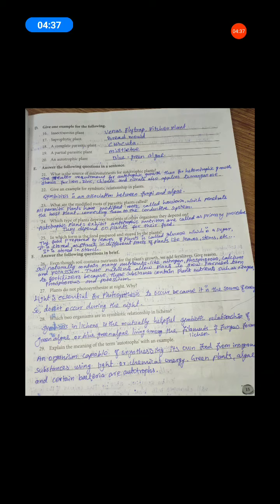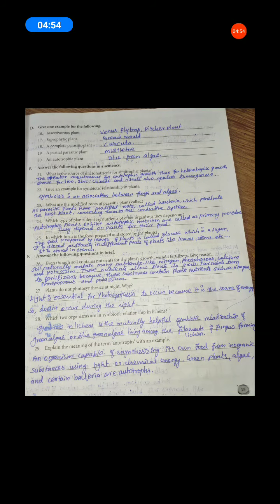Next, 29. Explain the meaning of the term autotrophs with an example. The answer is an organism capable of synthesizing its own food from inorganic substances using light or chemical energy. Green plants, algae and certain bacteria are autotrophs. The examples of autotrophs are green plants, algae and bacteria.